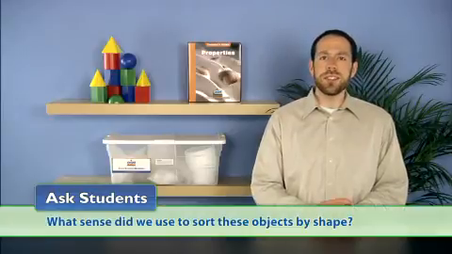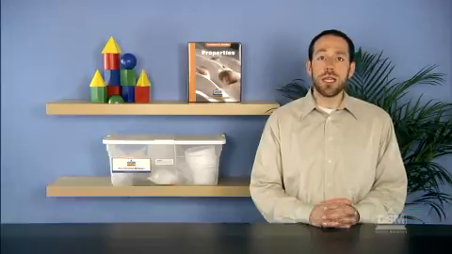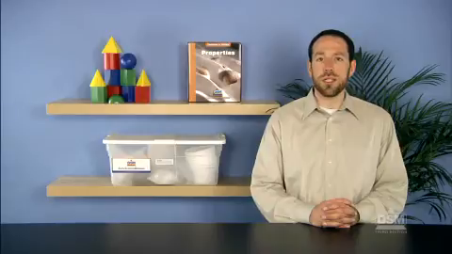Then ask, what sense did we use to sort these objects by shape? Most students will say that they used sight or touch to sort the objects. If time allows, let students try to guess the shape of an object by closing their eyes and feeling it with their hands.